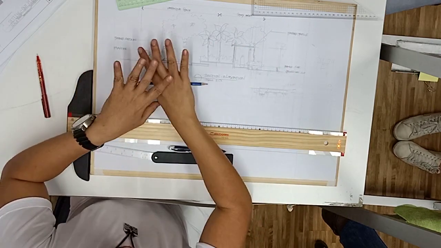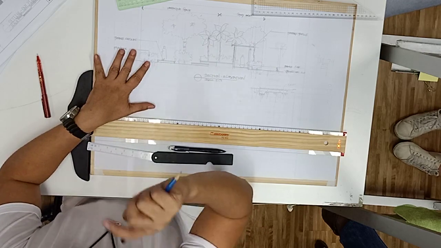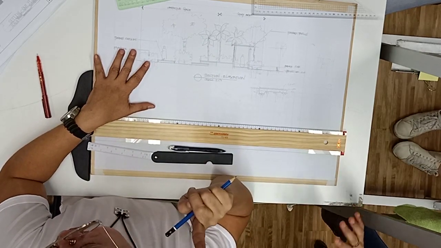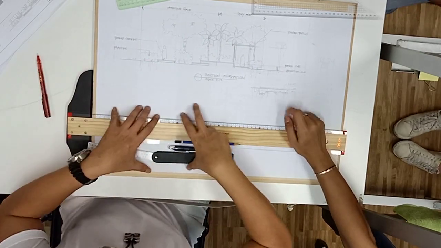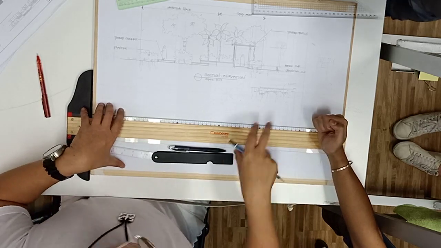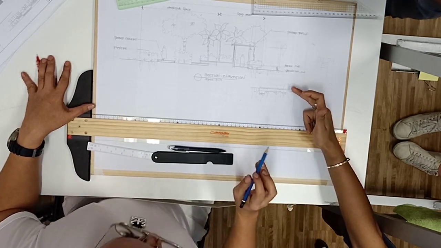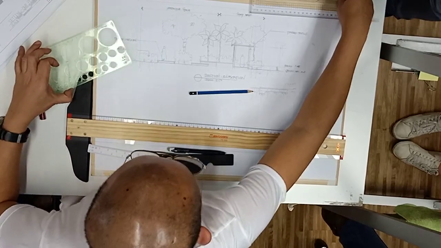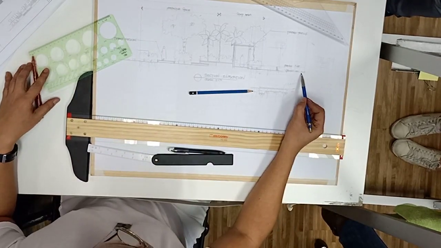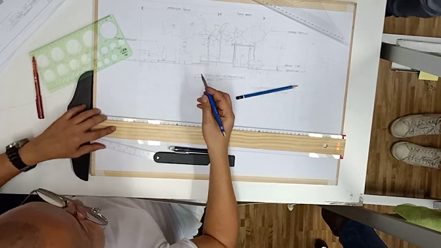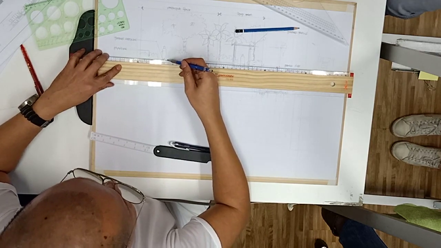Because after this, I'm not going. You just have to look at my video, because this one is for class 02. If the elevation is zero, put 0, 0 here. Then this one, you can put levels here.